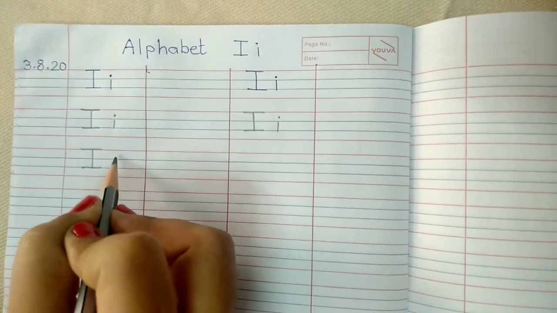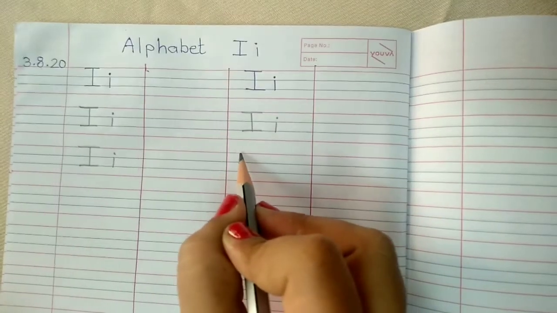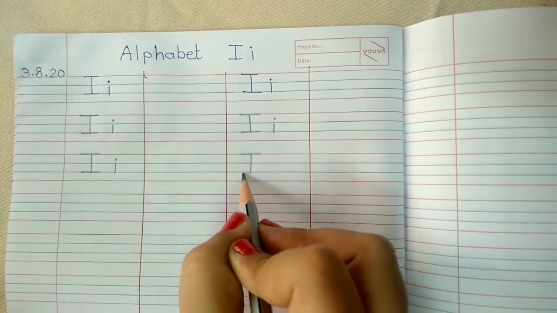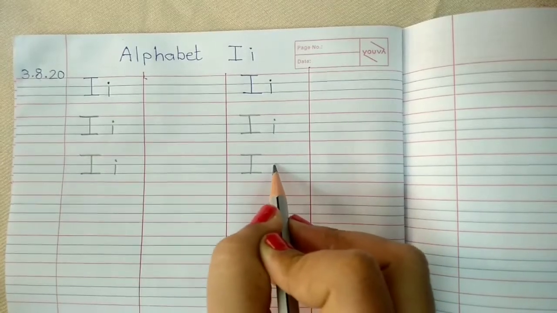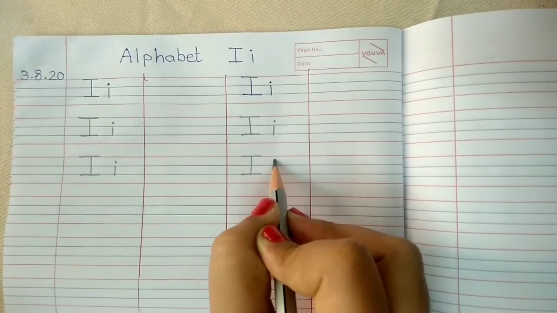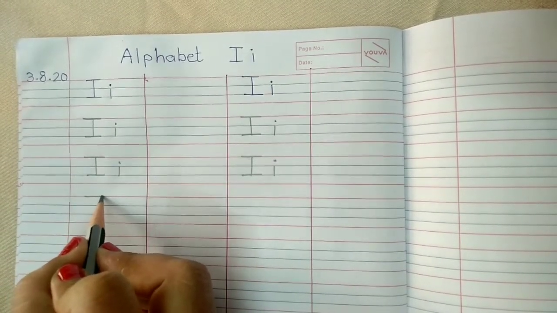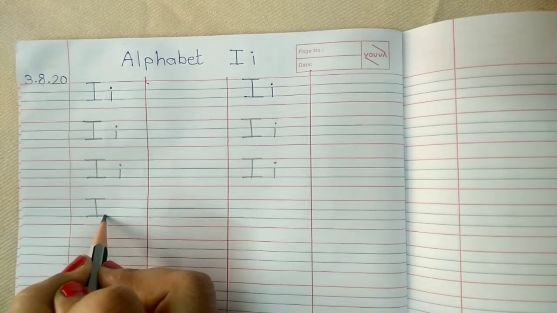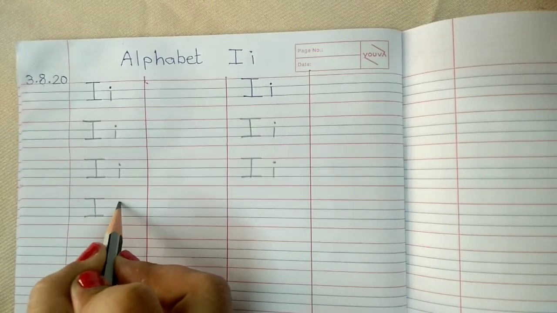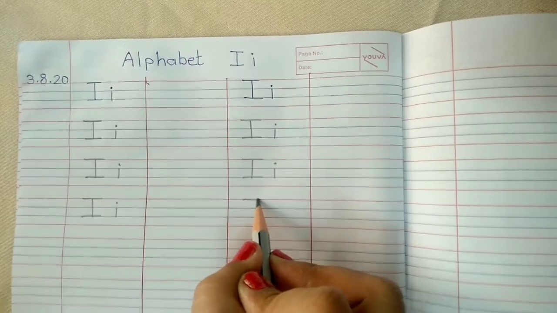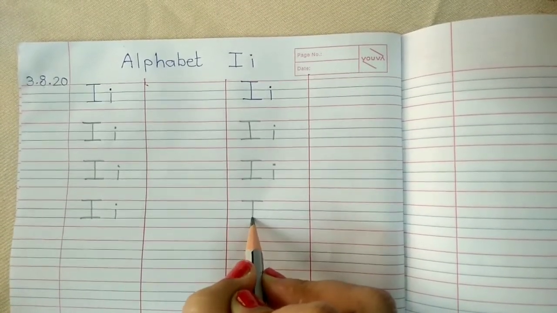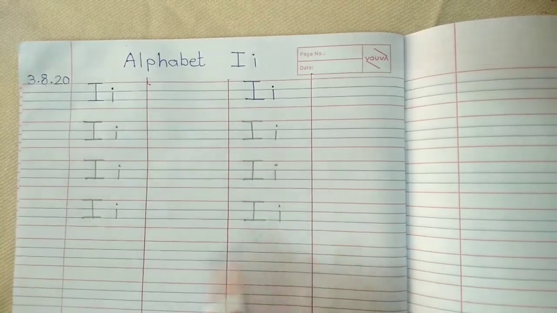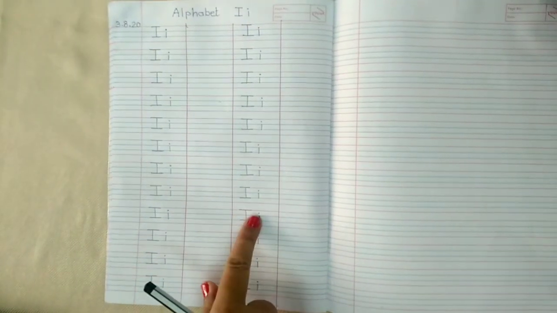Standing line, put a dot. Slipping line, standing line, slipping line, standing line, put a dot. This is how you have to complete both the lines.